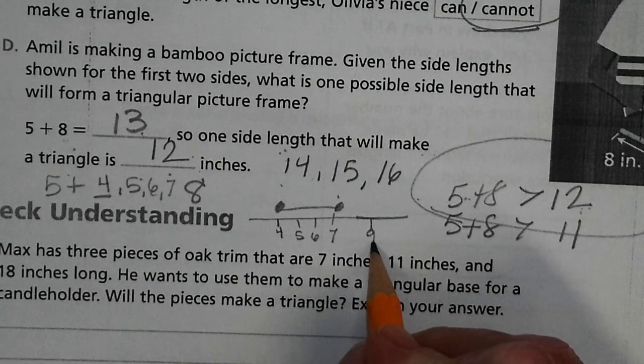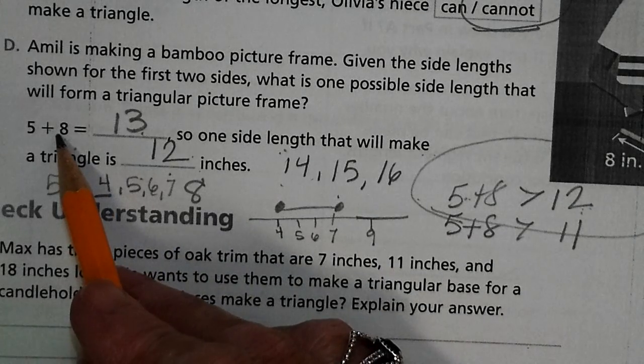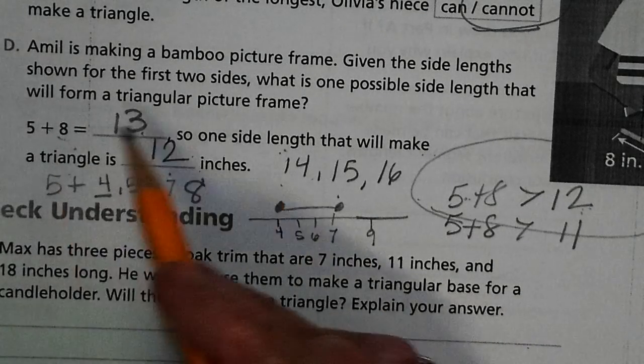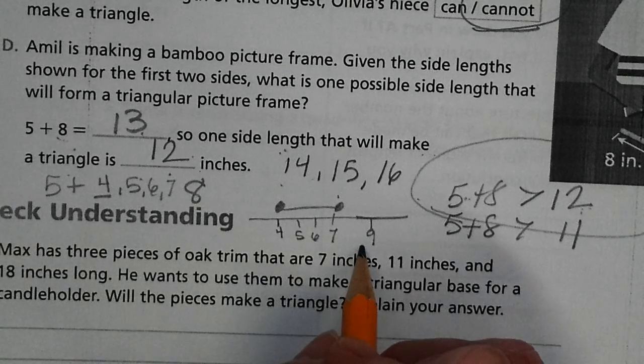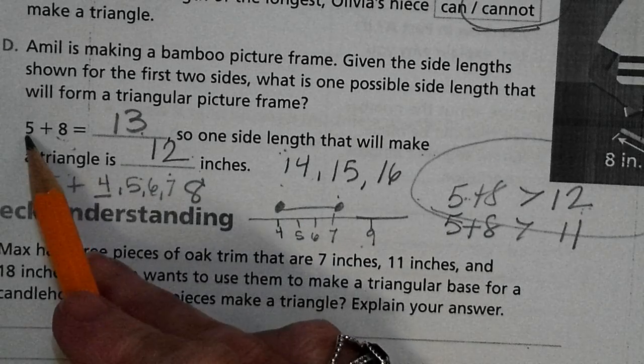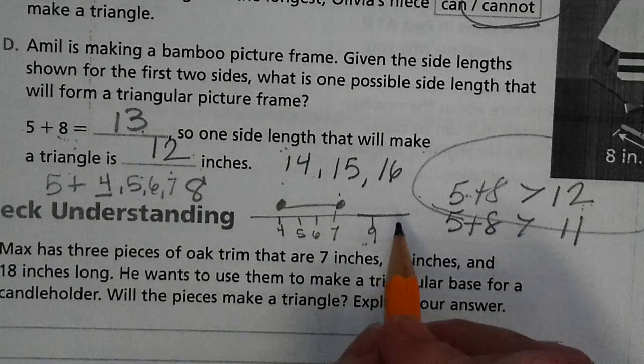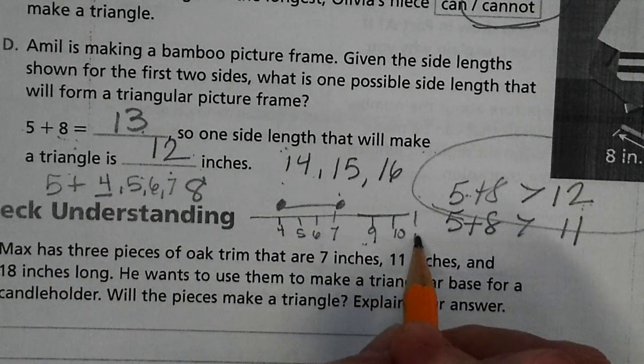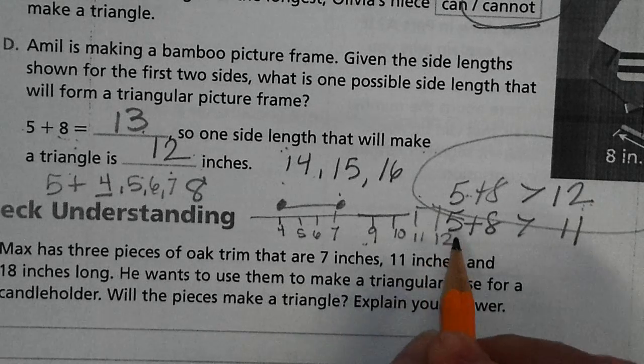Would 9 work? Yes, because 9 plus 5 is way more than 8, right? But 9 would become the longest length at that part. It would still work because 8 plus 5 is more than 9. So 9, 10, 11, and 12 would work.